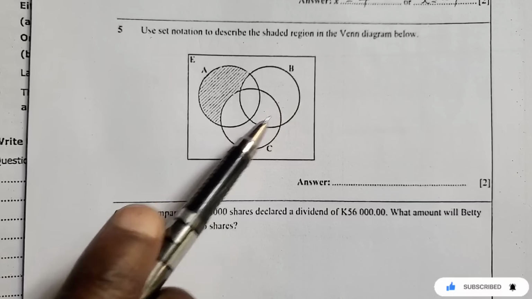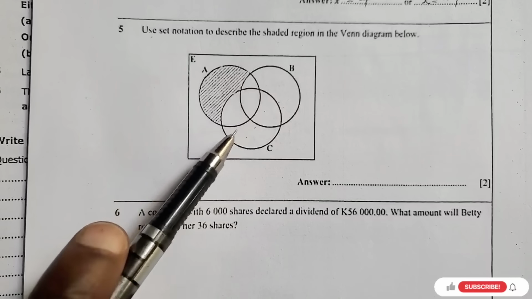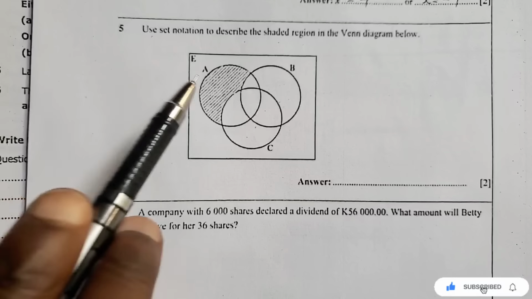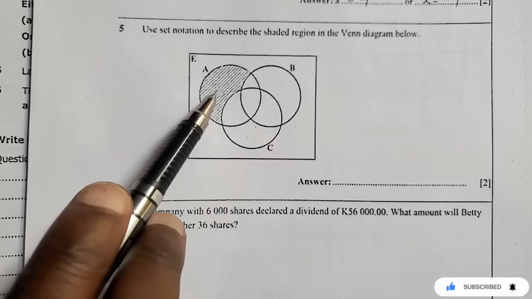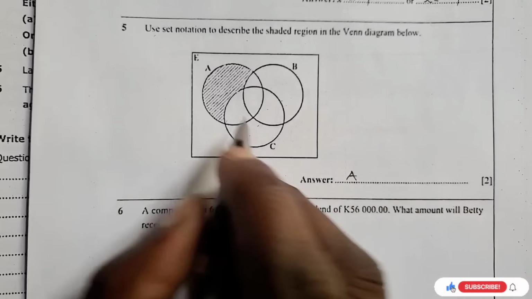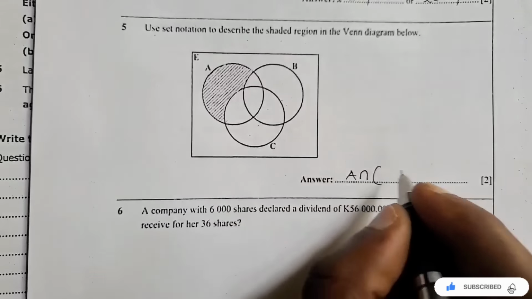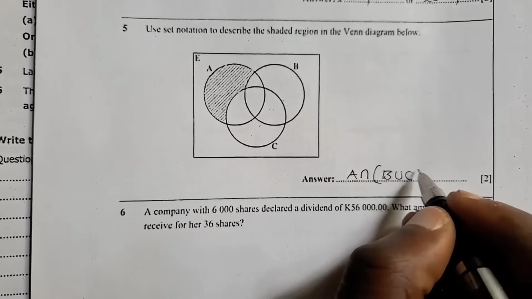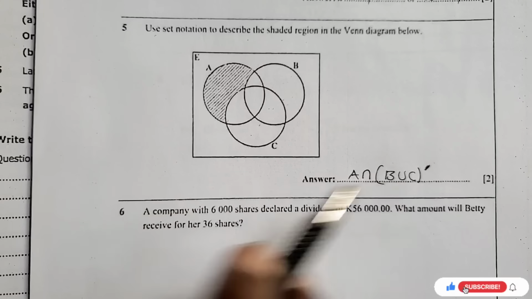Okay, B and C are completely unshaded. So it means this is B union C, so you have B union C complement. Only the part of set A here is shaded. Therefore, our answer is going to be set A, which is this one, intersect, open bracket, B union C, in bracket, complement. Okay, it is as simple as this.